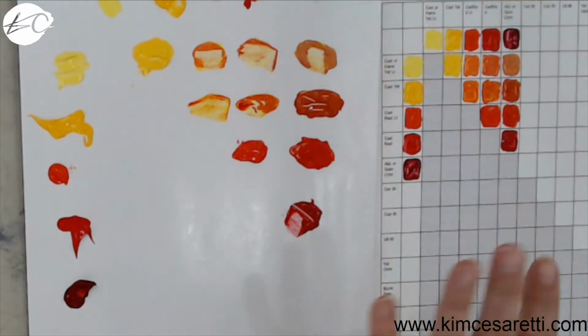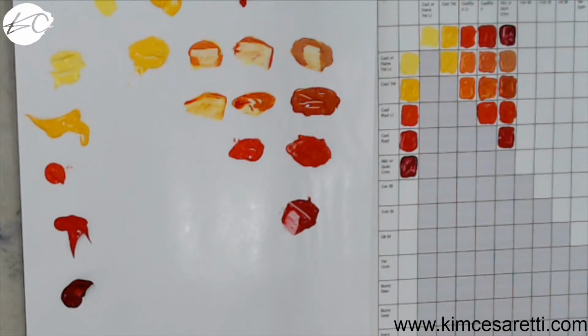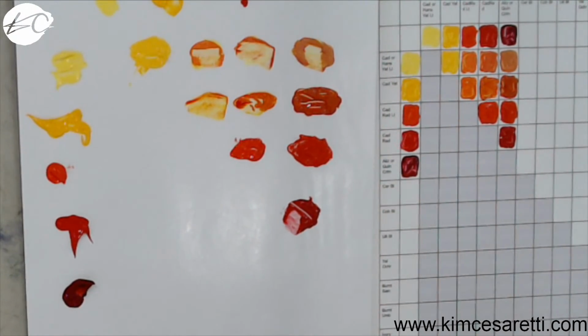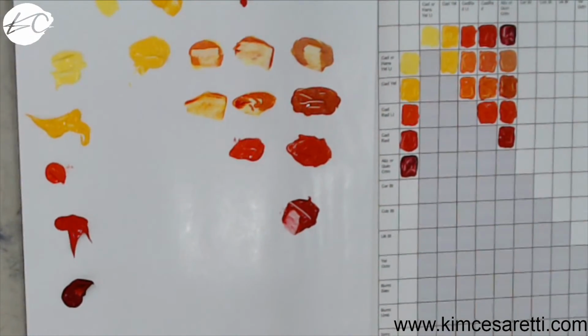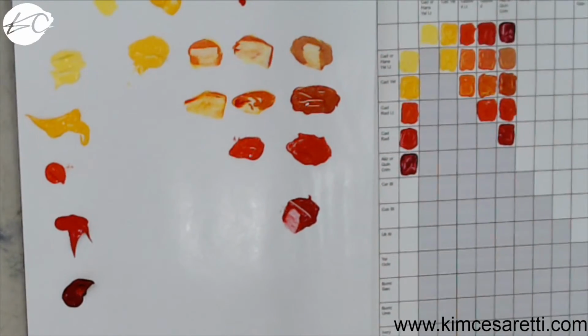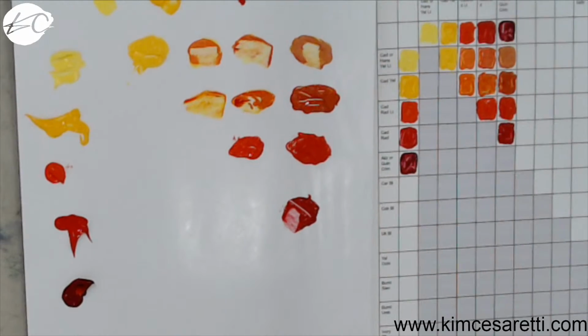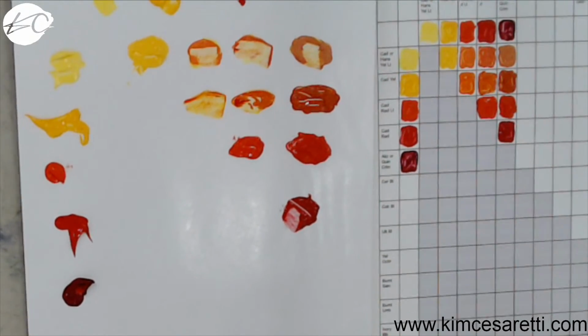But this at least gives you a hint as to what family of color you're looking at, and can give us more ideas about how we can expand our options, and know where we can potentially go with our color mixing rather than going into it blindly. So that's the purpose of it.